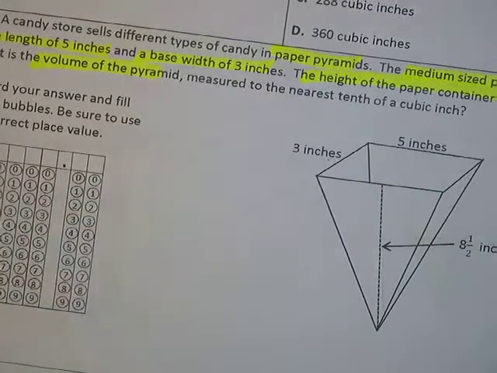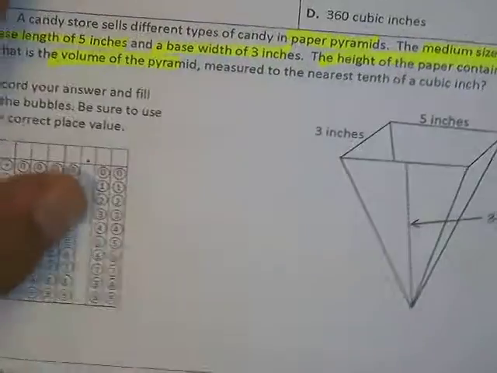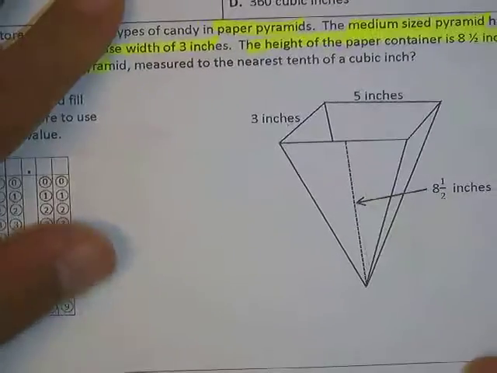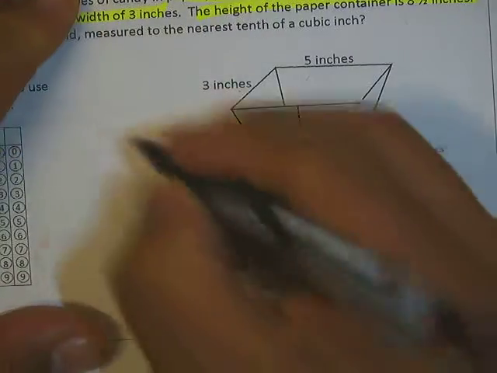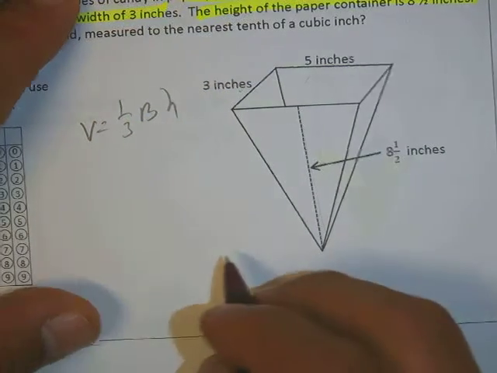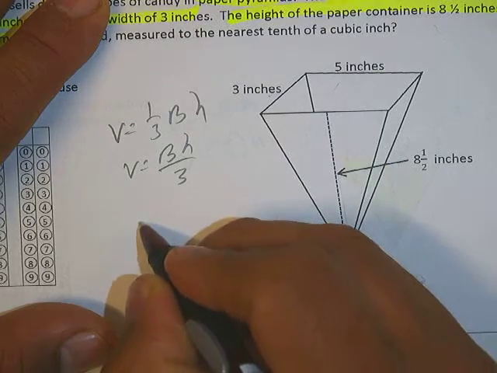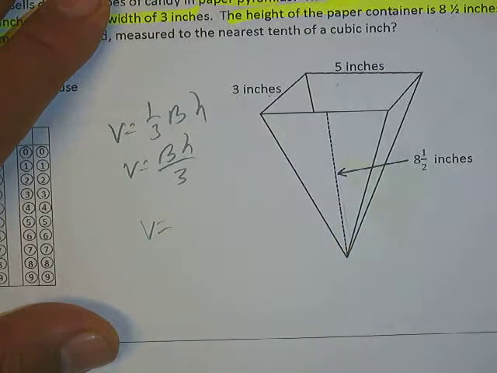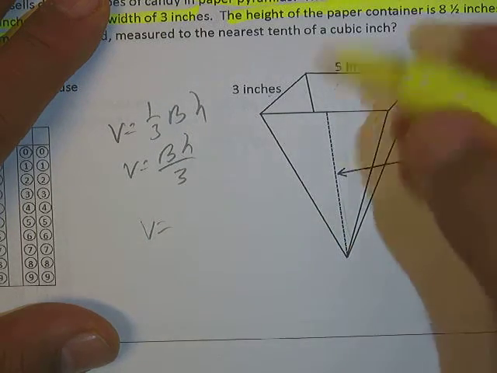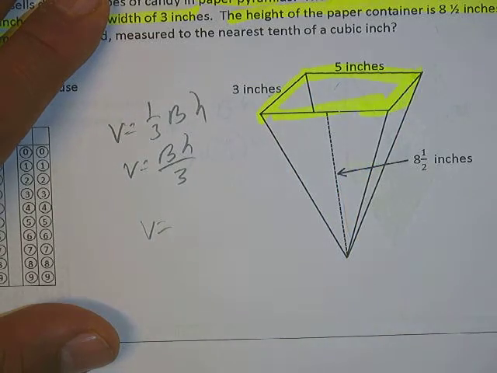The height of the paper container is 8.5 inches. What is the volume of the pyramid, measured to the nearest tenth of a cubic inch? So the medium-sized pyramid is 5 inches by 3, and the height of the paper container is 8.5 inches. What is the volume?